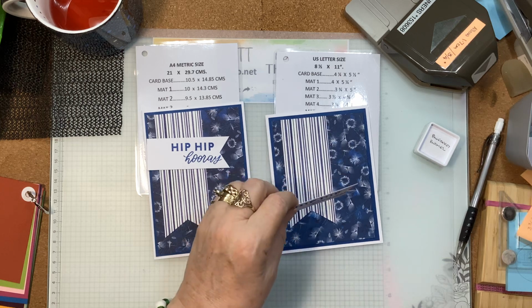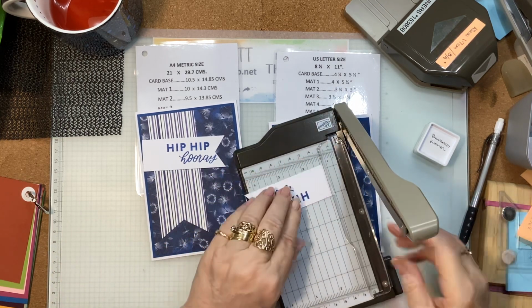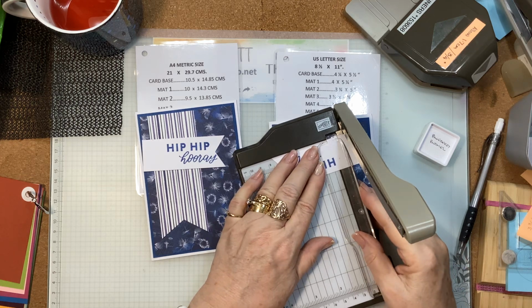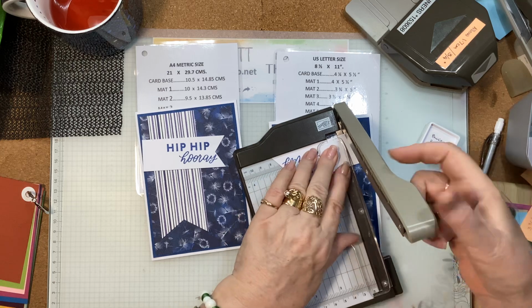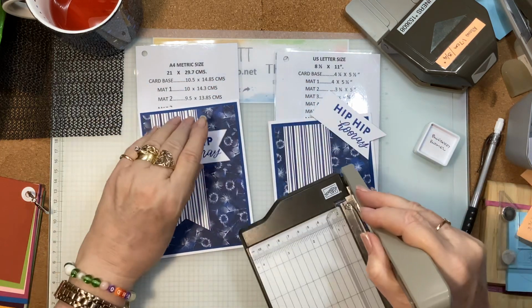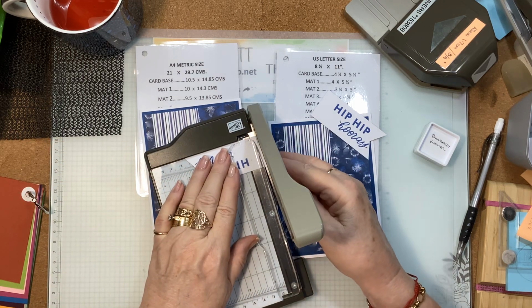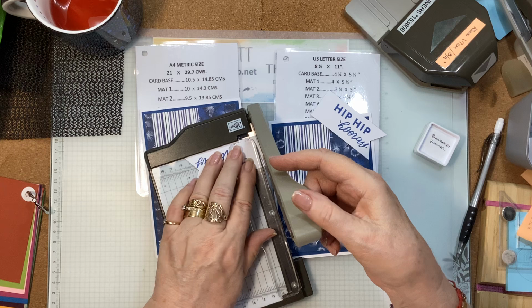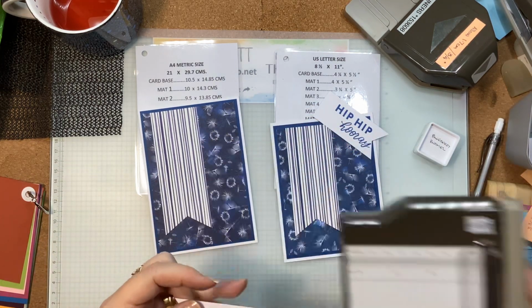I'll get my little guillotine, which is also a retired product, which I wish they would bring back. This thing is so handy. But I have seen them. If you really wanted to buy one, you would be able to buy one. So, just trimming that off there.